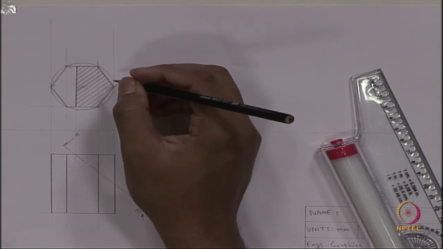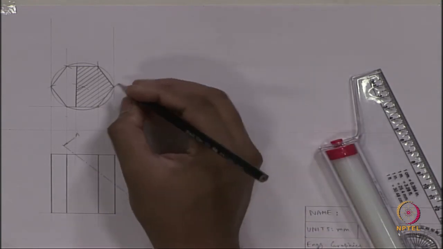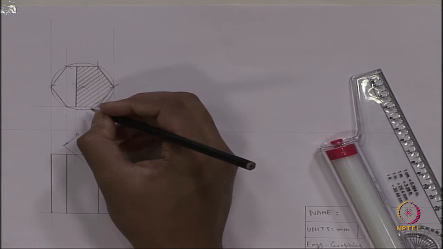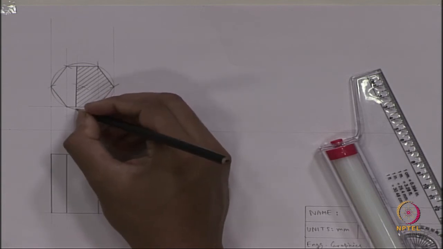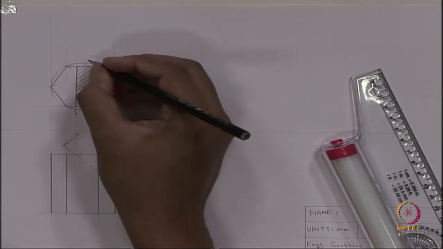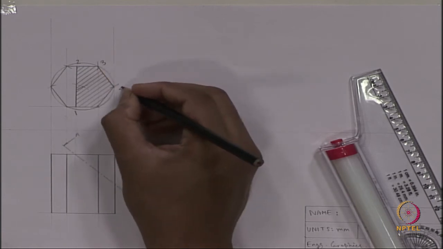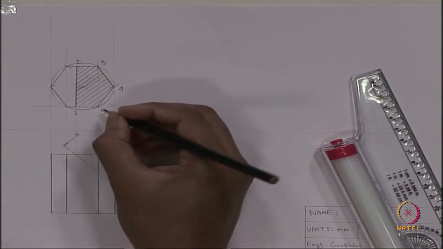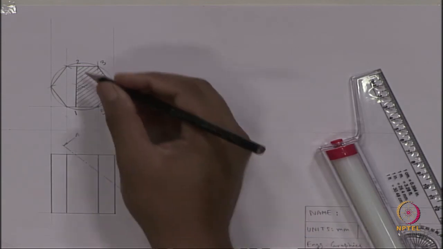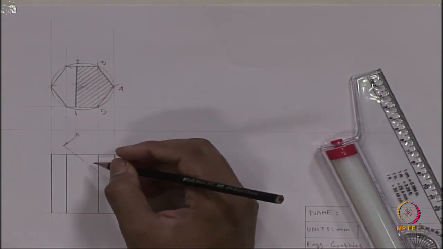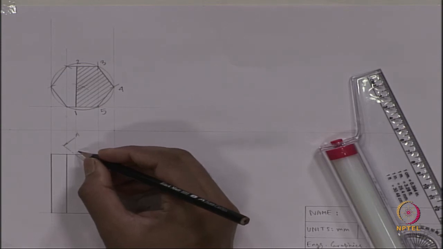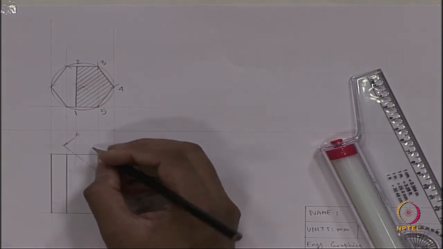Before going to the auxiliary view, we just want to name the points of this section. Let us say this is 1, this is 2, this is 3, this is 4 and this is 5. What will be the corresponding points in the front view? Already we have covered in the lab of week 3 that we use prime while giving the names in the front view.